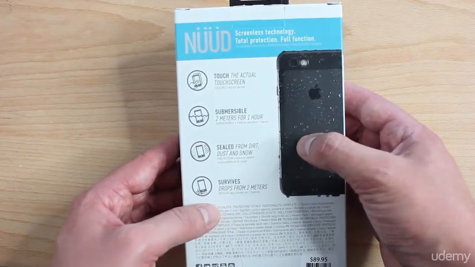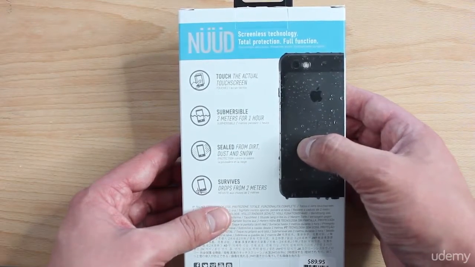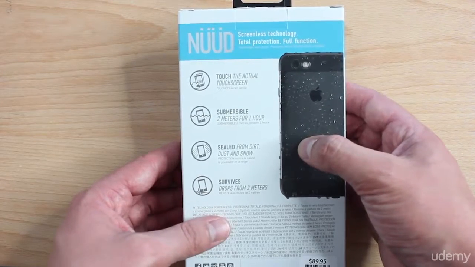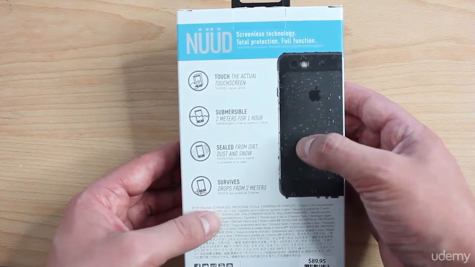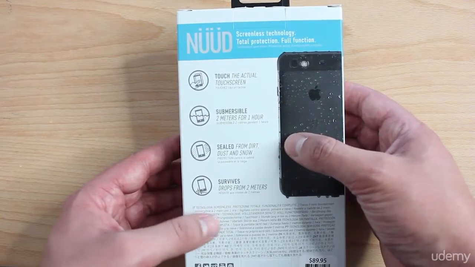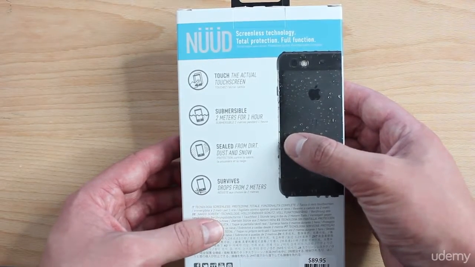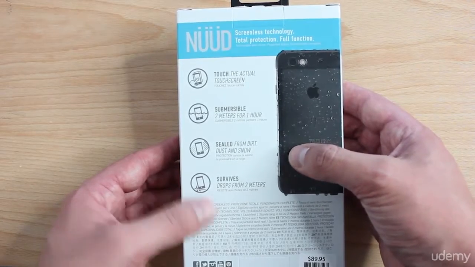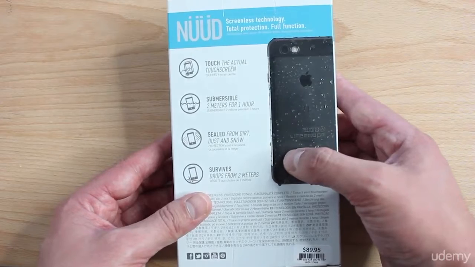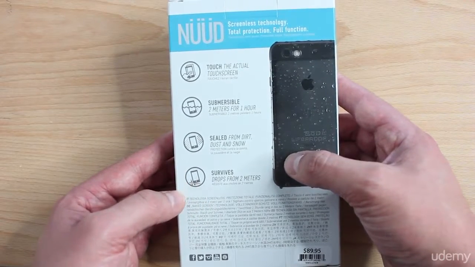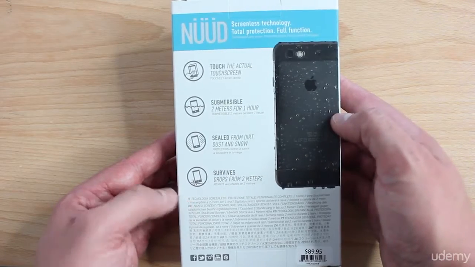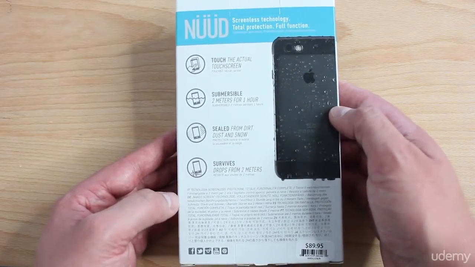People love seeing drop tests, dunk tests, and any kind of really combat or damage test that they can see on a product, because it's interesting to watch. It's captivating for a few minutes just to watch somebody try to destroy their phone or drown it. Another listed benefit here is that it's completely sealed from dirt, dust, and snow, and this gives people the peace of mind that their phone is going to stay absolutely clean in all types of conditions and work environments.